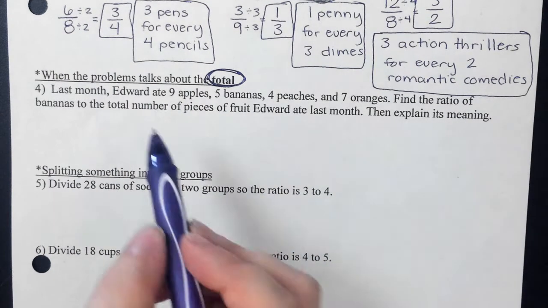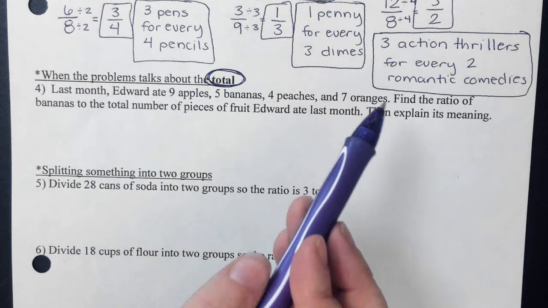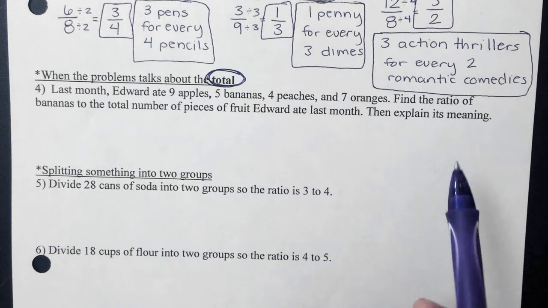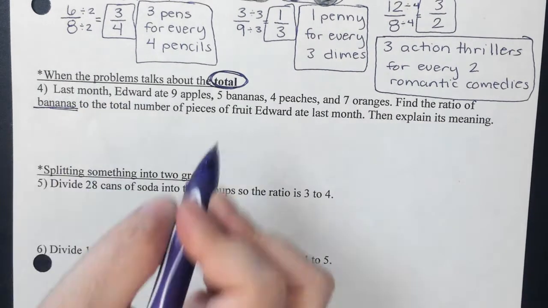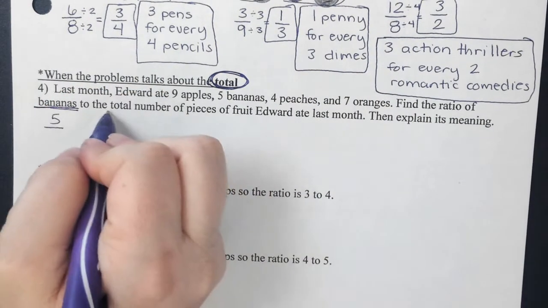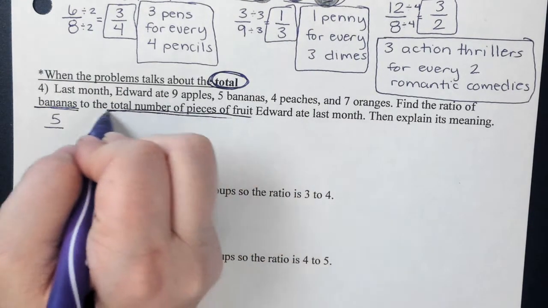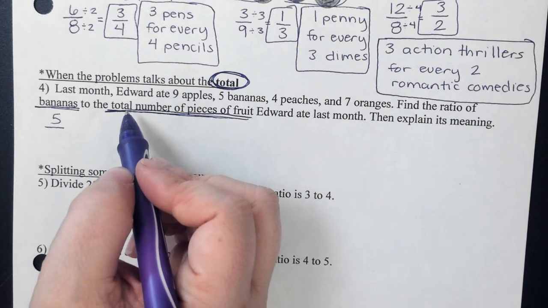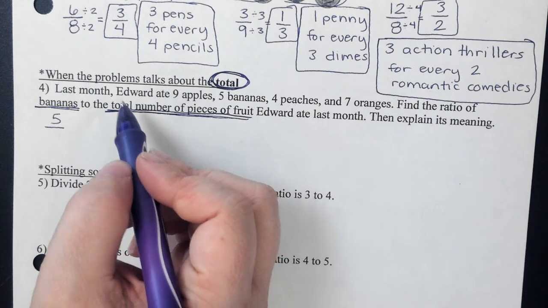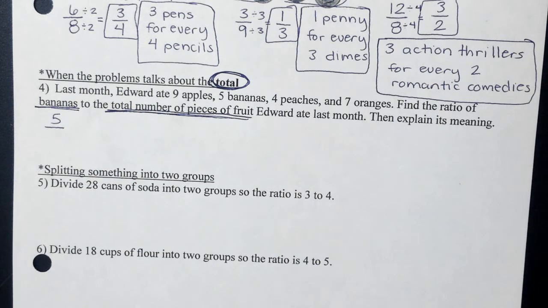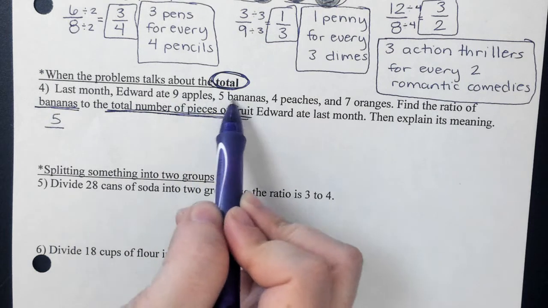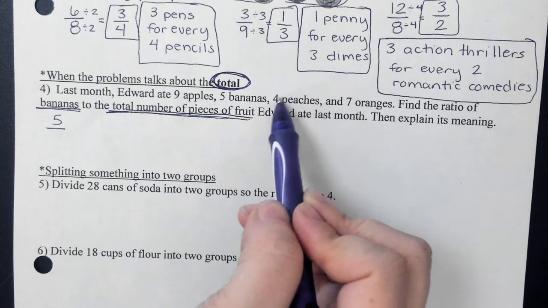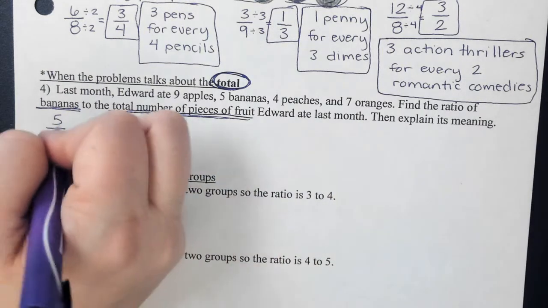It says last month Edward ate 9 apples, 5 bananas, 7 peaches, and 4 peaches and 7 oranges. We want to find the ratio of bananas. So how many bananas are there? 5. To the total number of pieces of fruit. Guys, does it say the total number of fruit except for bananas? No, it says all of the fruit. Are bananas a fruit? So do I need to add them up? Yeah. So we're going to do 9 apples plus 5 bananas. How much is that? 14. Plus 4 more peaches. 18 plus 7 gives me 25.